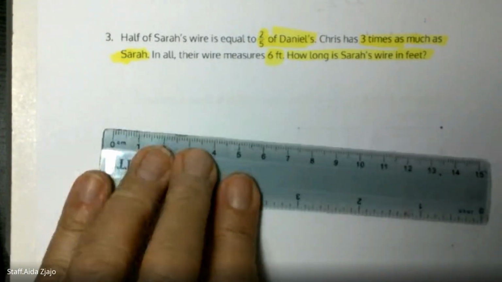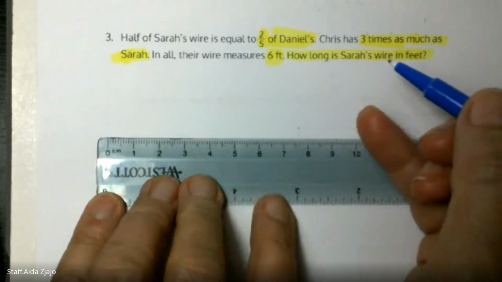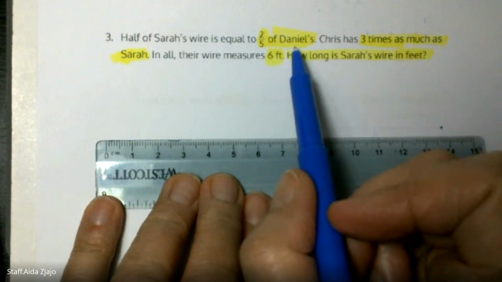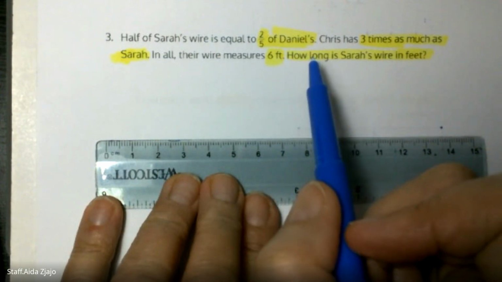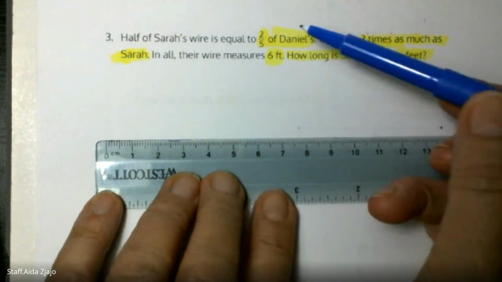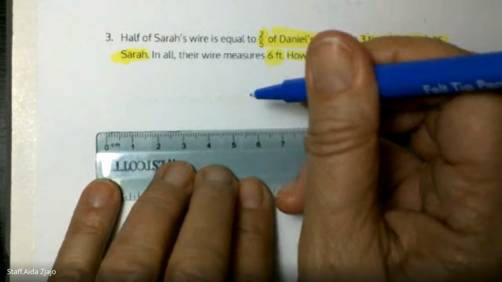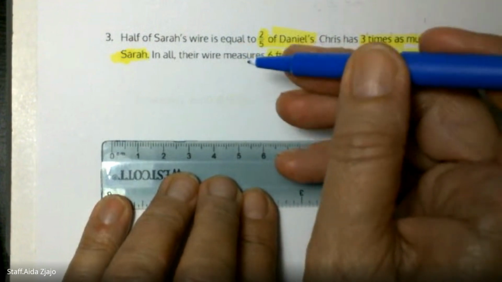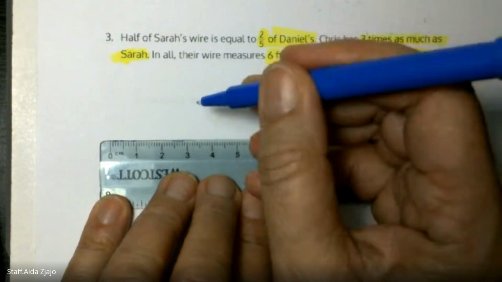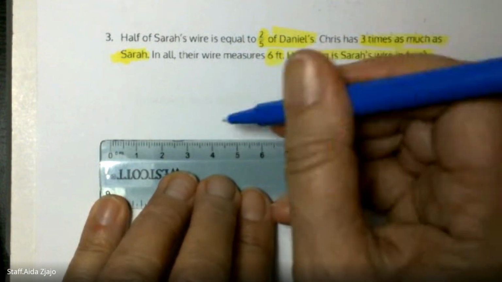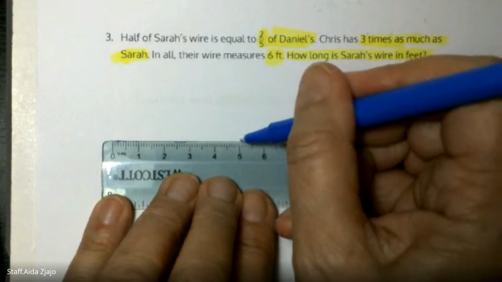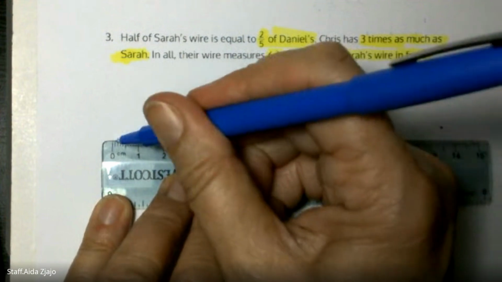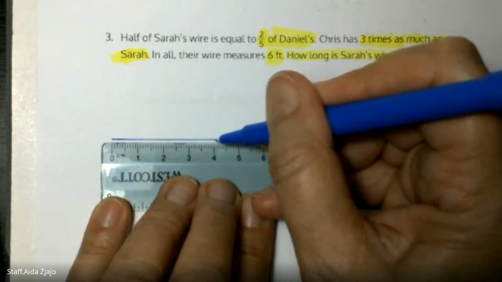Okay, so let's represent that half of Sarah's wire is equal to 2/5 of Daniel's. So 2 of 5 pieces. Okay, so let's see. If I make Daniel's first, that would be 5/5.